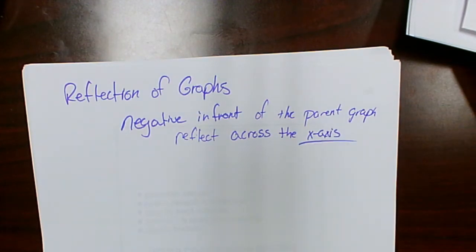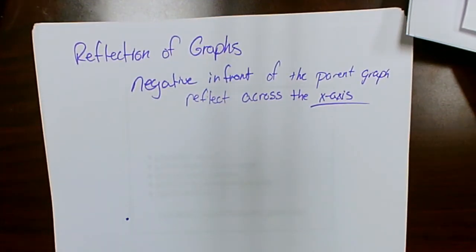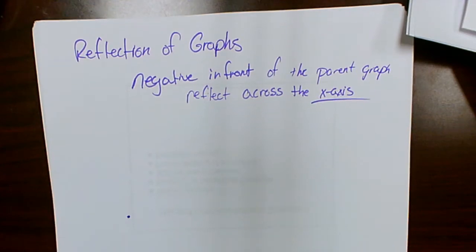And when you move these values, sometimes it's not the x-axis, but you flip it on the line of where your apex or your vertex is.